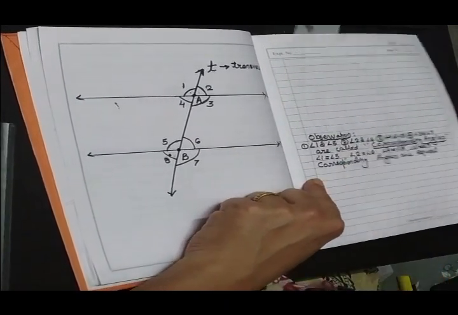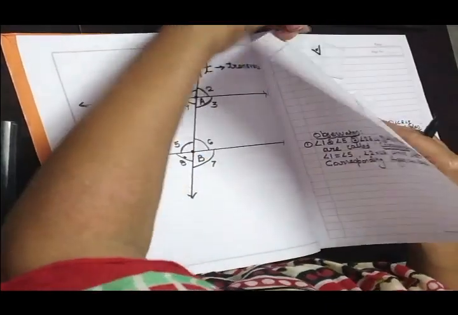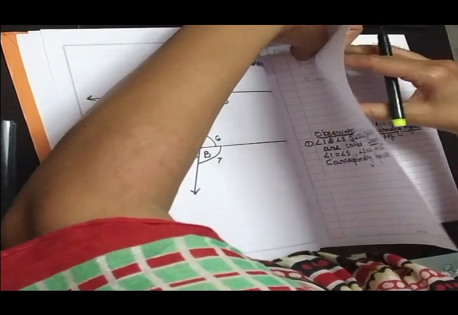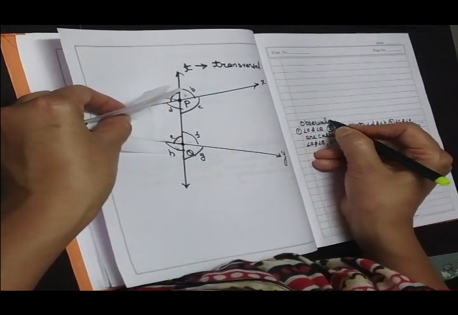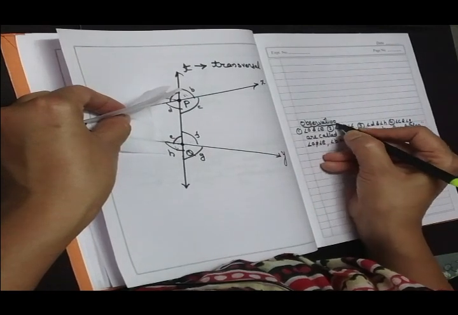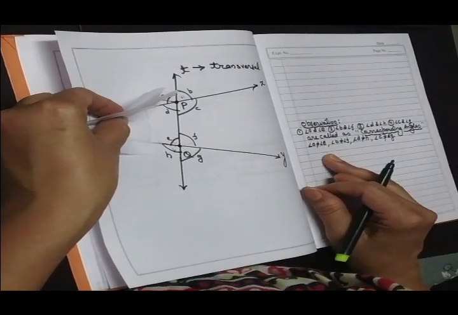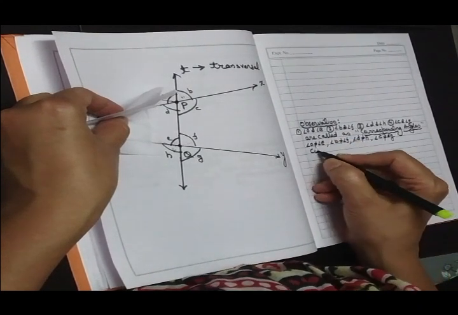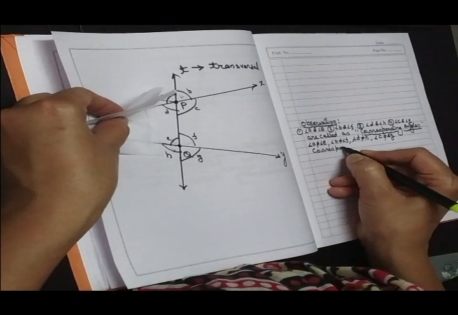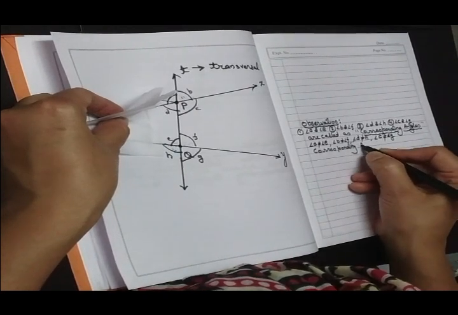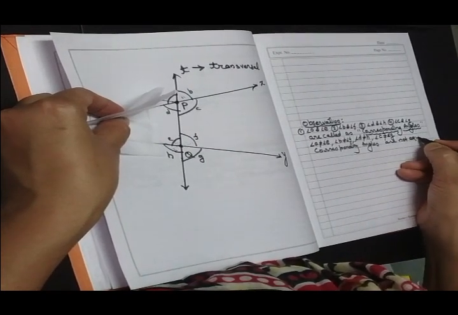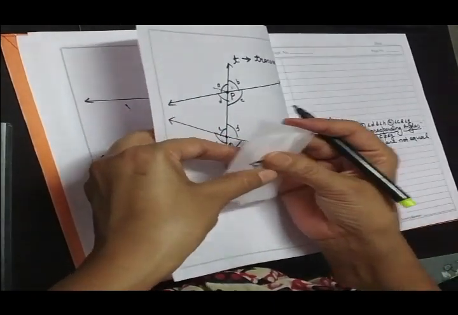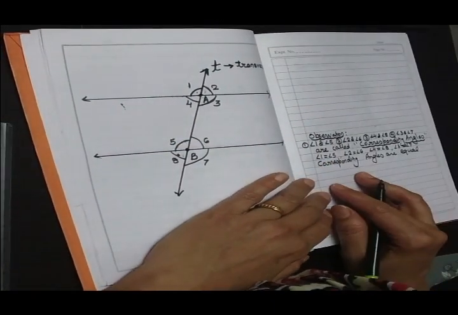So you should underline the headings here. Observation. Then here also this is the observation. So what is your observation here? What can you conclude here? Yes, corresponding angles are not equal. So I hope you understood the activity.